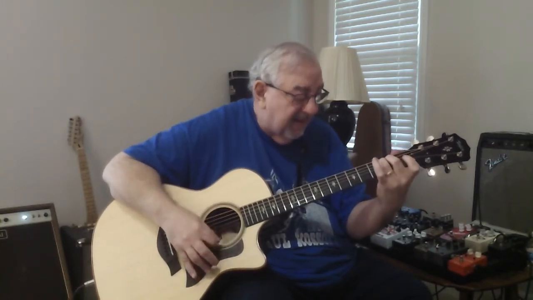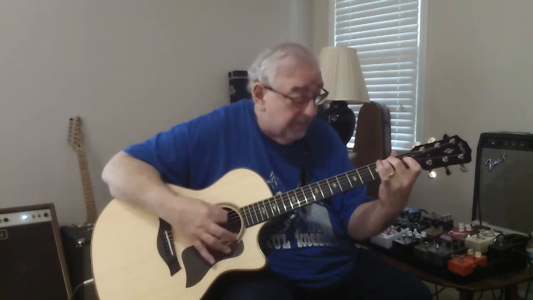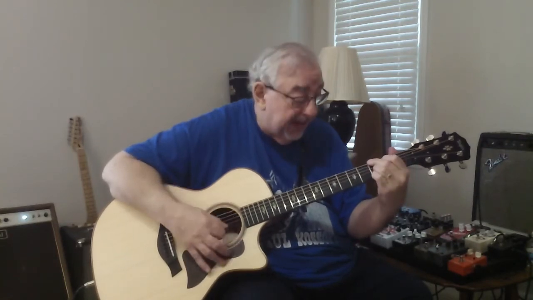So for any major chord, if we're in G major, it's the key center, G major, 3 steps down, in this case E minor, is the relative minor. E minor is the relative minor of G major.